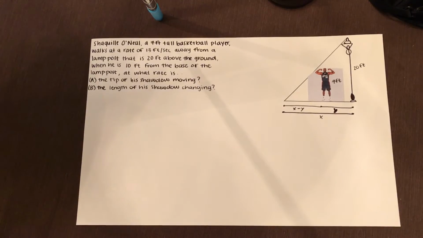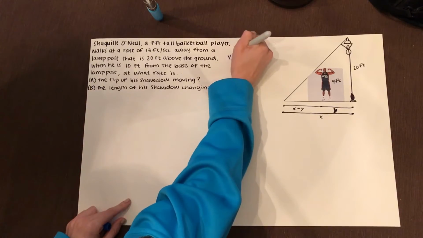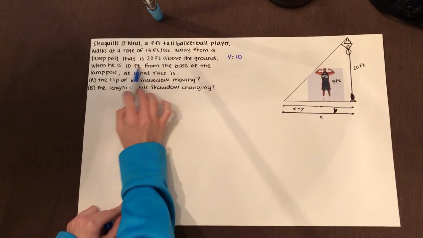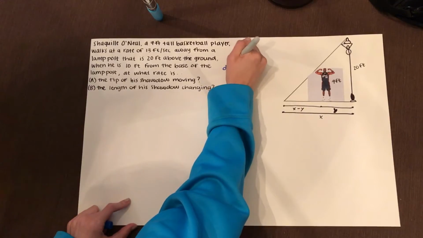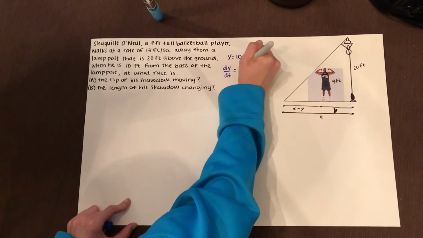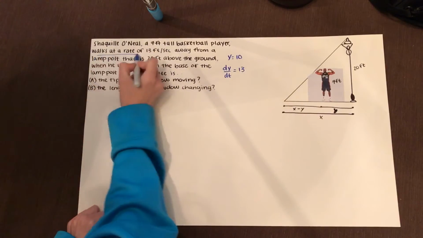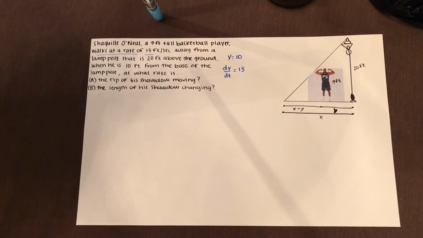So now we're going to look at our problem and see what we already have. So we already know that y is your distance walked from the lamppost. So y equals 10 because he's 10 feet from the base of the lamppost. And your dy/dt equals 13 because he walks at a rate of 13. And then we want to start with part A. Part A was the tip of his shadow moving. So that would be dx/dt.